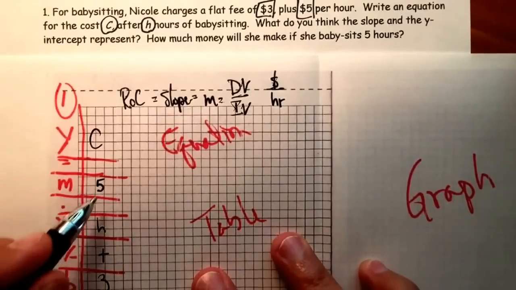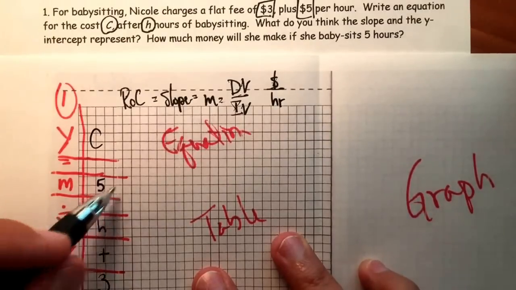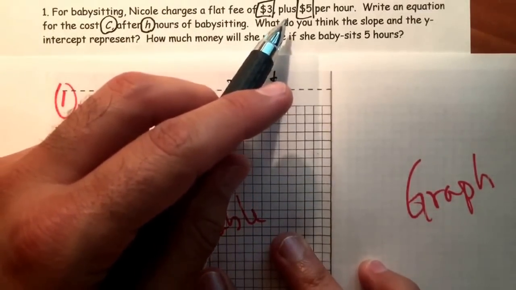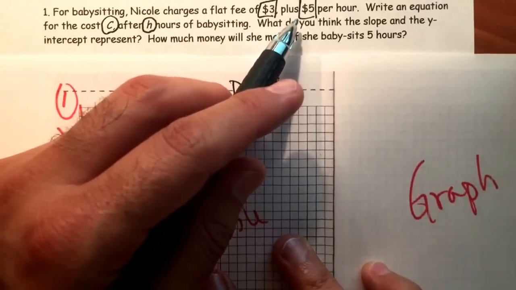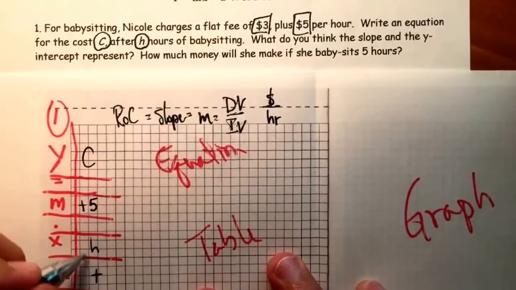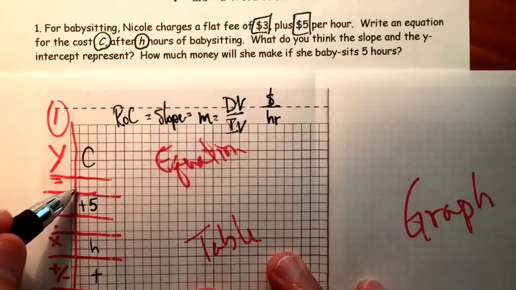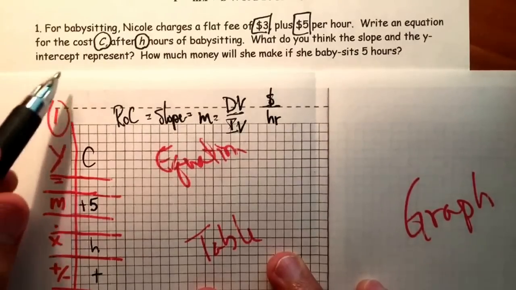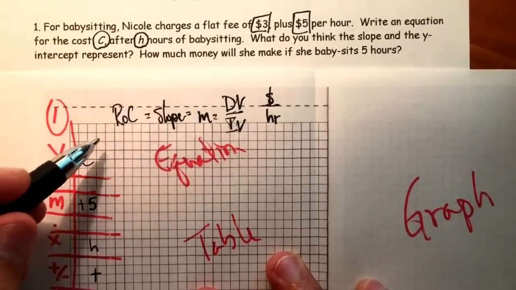Now we need to come back and check to see whether or not 5 is a positive number or a negative number. It says right here plus. Is she getting this money or is she paying this money? She's receiving this money, so this is money in her pocket. So it's going to be plus 5. And then the last bit here: is there anything that says equals?